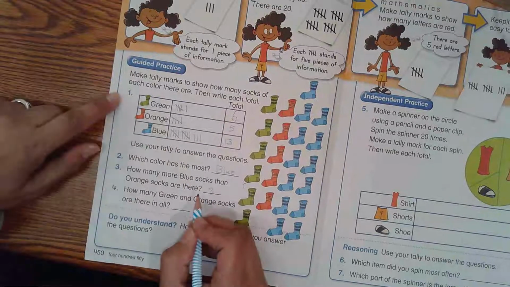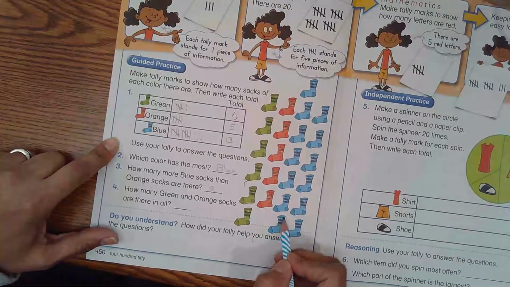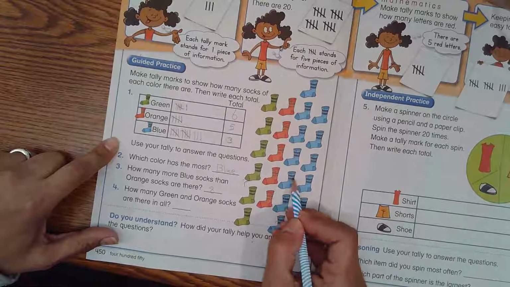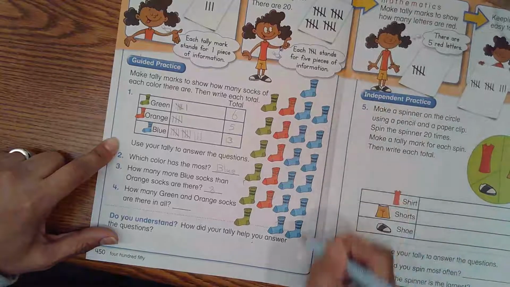Or do the math, like each one has a partner. So this has a partner, this has a partner, this has a partner, this has a partner, this has a partner. Then count all that are left for you.